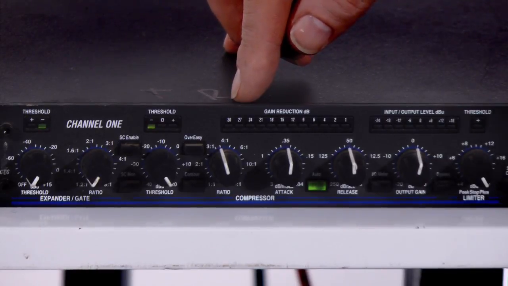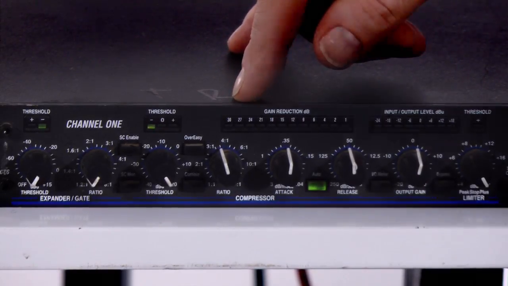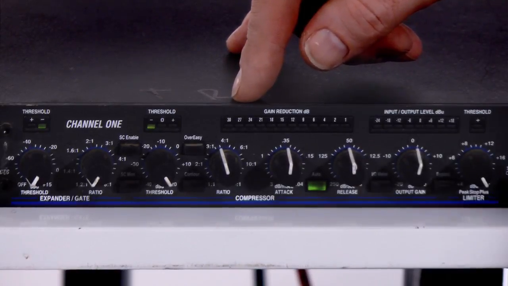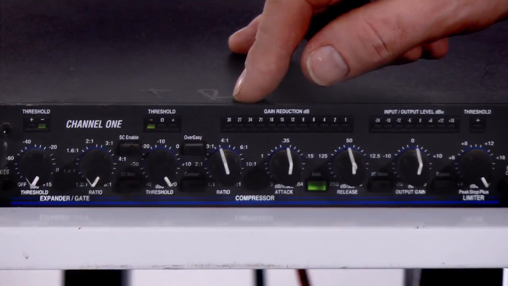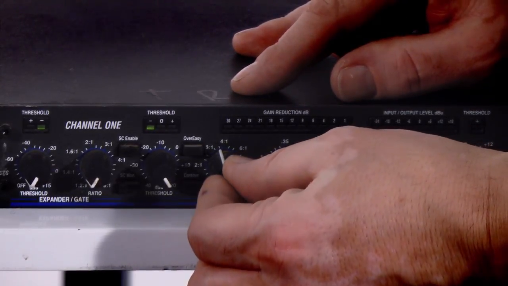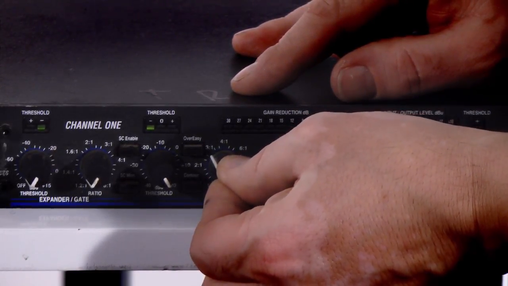And earlier on we were saying that a good idea for a musical ratio is 2.5 to 1, somewhere between 2 to 1 and 3 to 1. So let me set that now. I've set the compression ratio somewhere between 2 to 1 and 3 to 1. You don't have to be too precise with this.